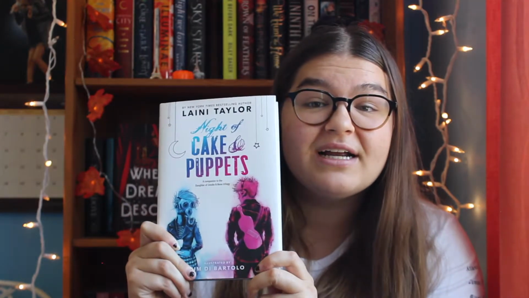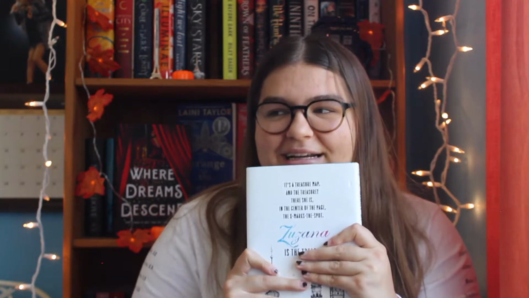But look at this cover. It is stunning, and under the dust jacket, it's pink here and blue on the back. We love to see it. This was also a gift from my friend Ansu from Read with Ansu. I will leave her link down below. So thank you so much, Ansu, for gifting this to me. I was so excited when this came in the mail. So yeah, I'm really excited to read this.